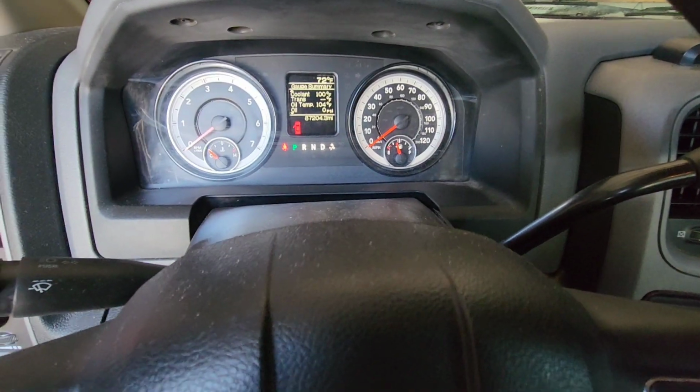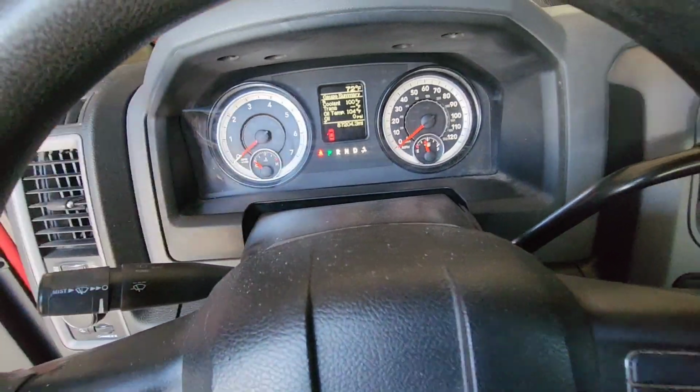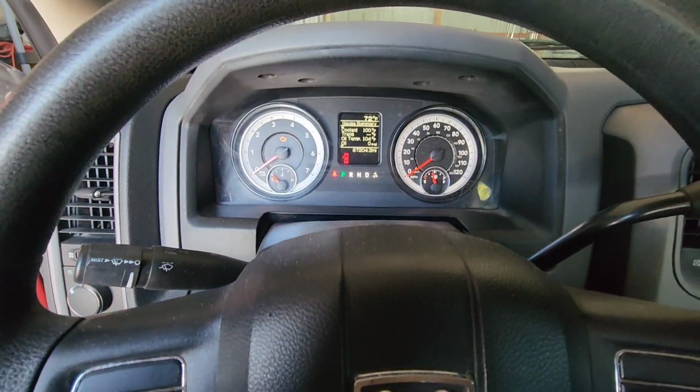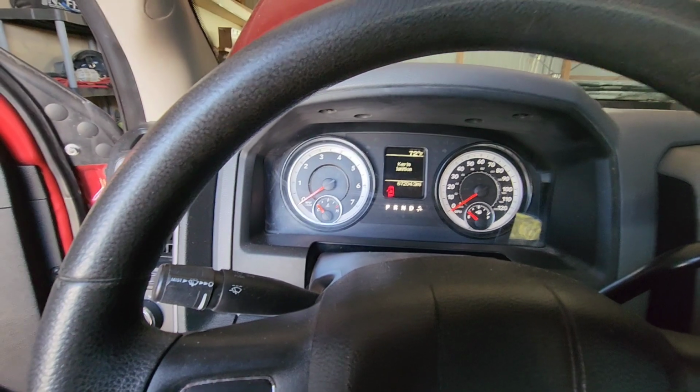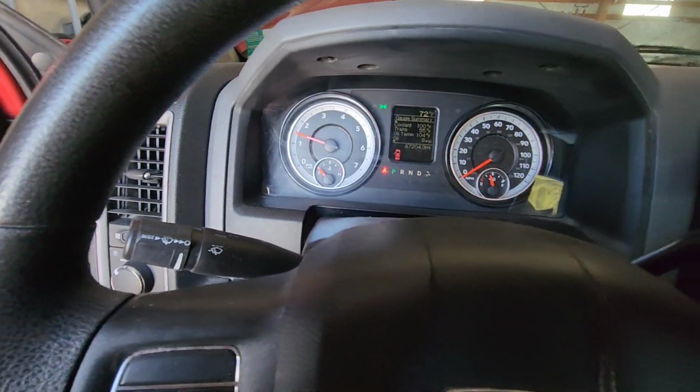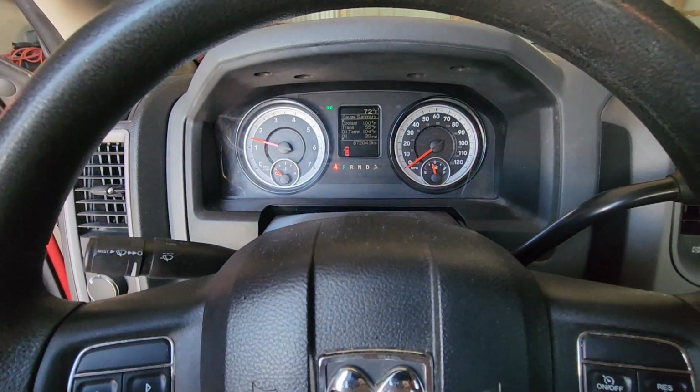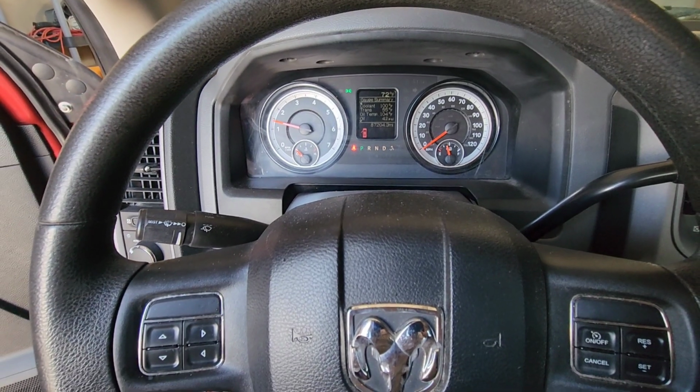Okay, we should be good to go. You can see there it's relearned. So we'll try it. Shut it off. There we go. She's warming up. I'm gonna take her for a drive and we'll see if the idle's any better.